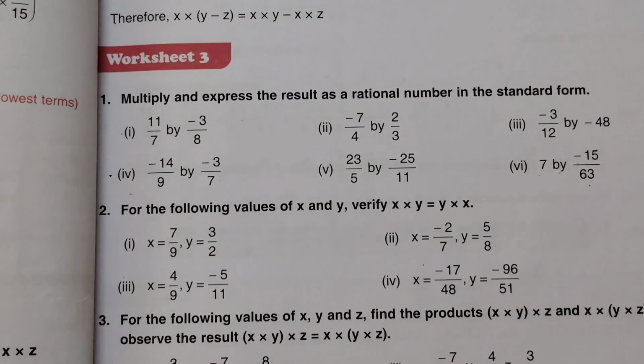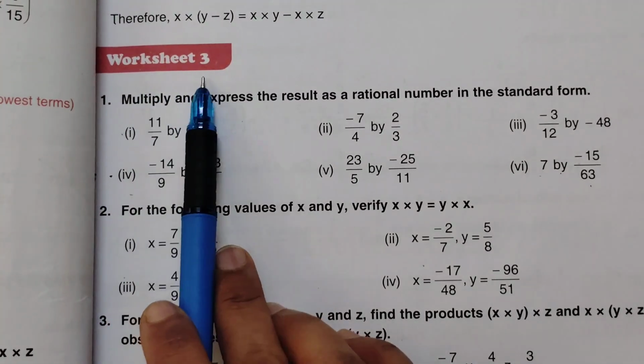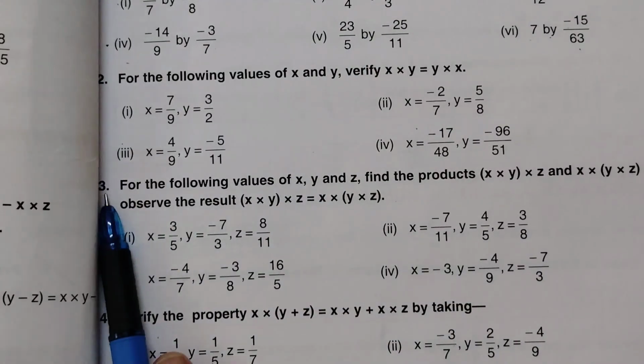Hello students, now we are going to start worksheet 3, question number 3.